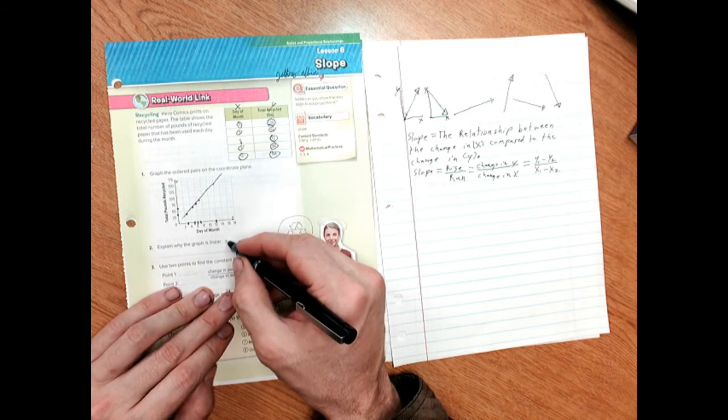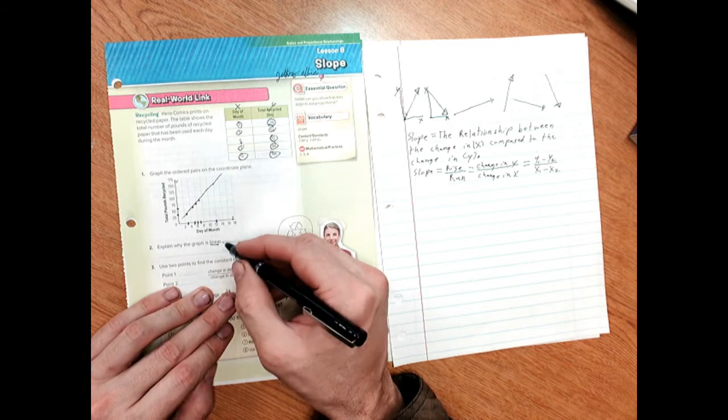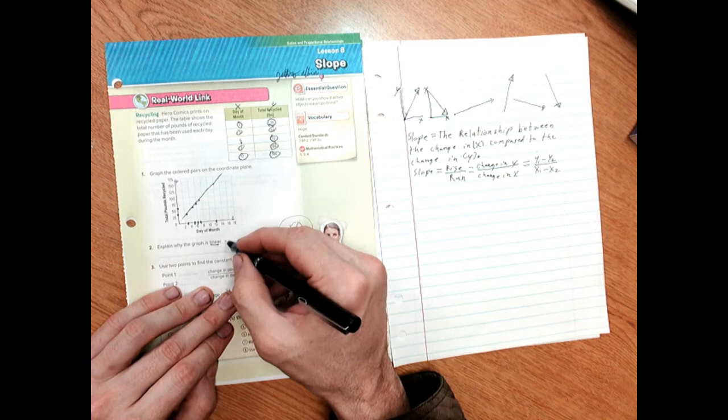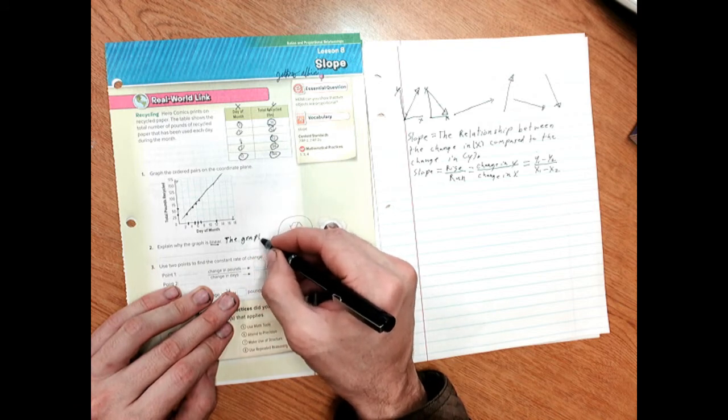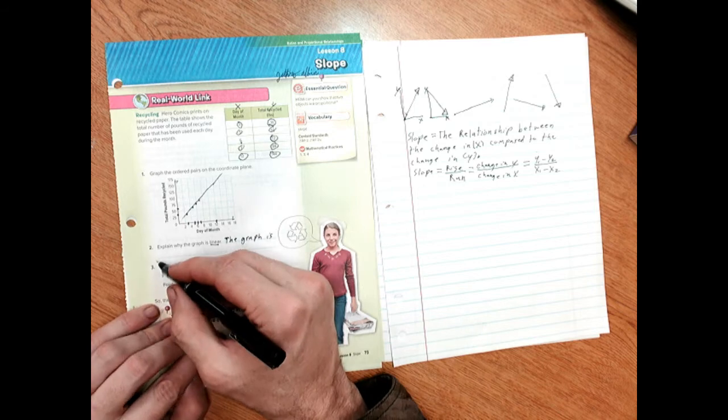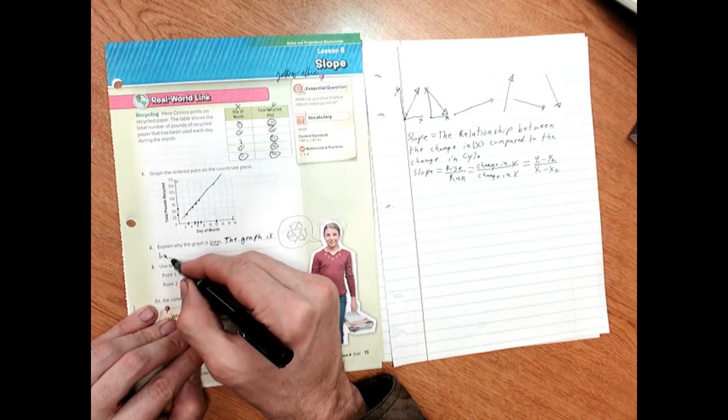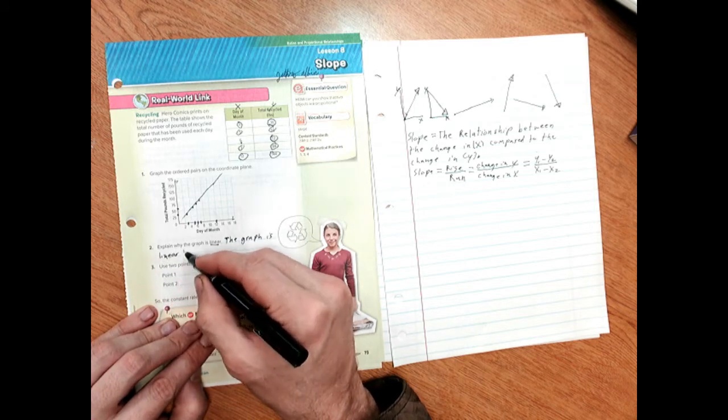Why is the graph linear? Well, linear means line. So the graph is linear.